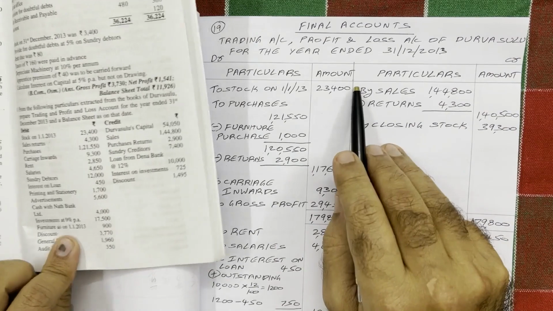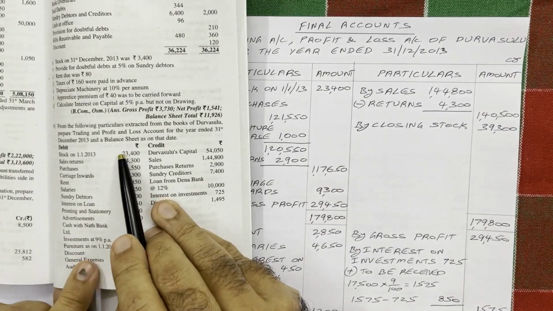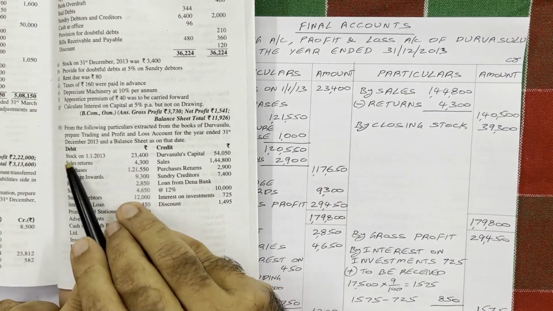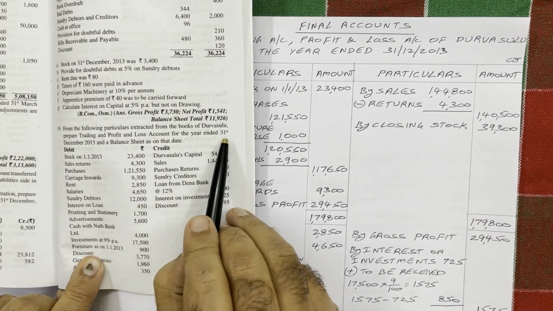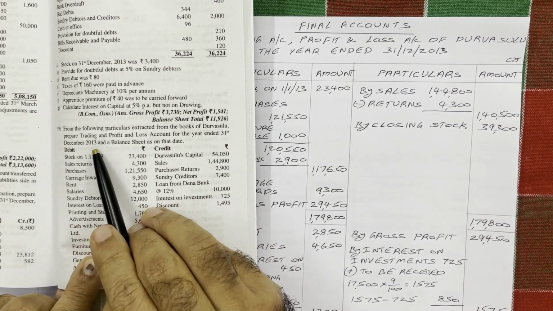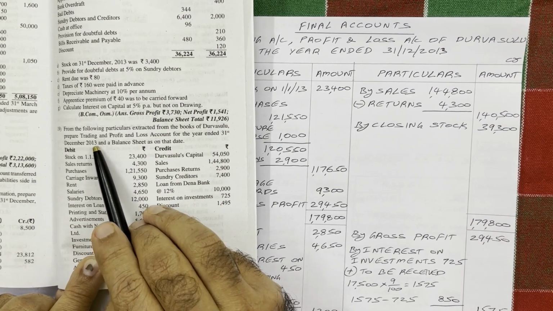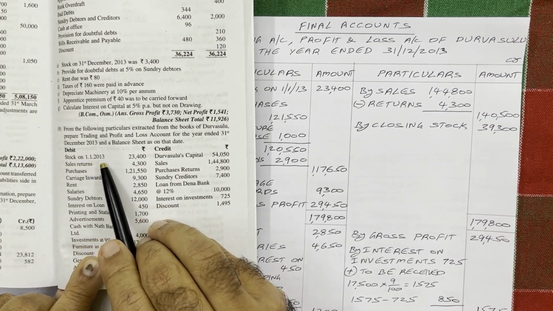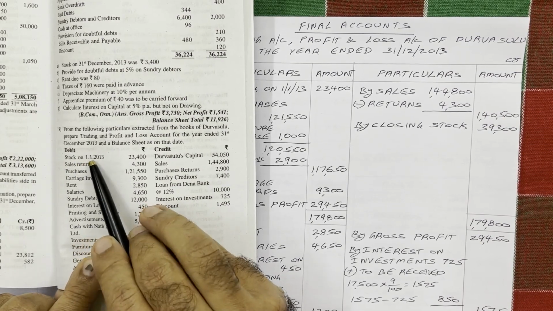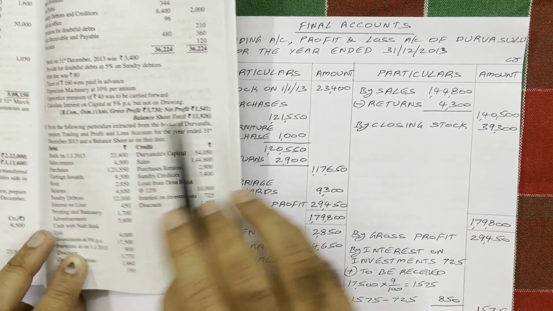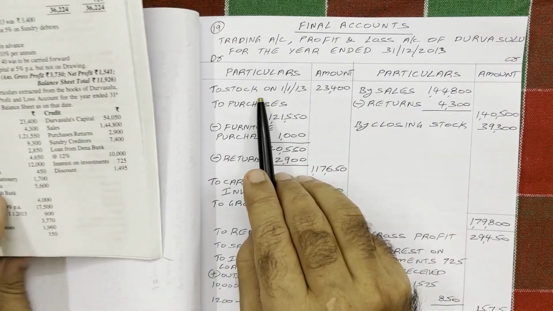First, the trading account. Trial balance, debit side: stock on 1/1/2013. The ending date of the year is 31st December 2013, so the starting date of the year is 1st January 2013. On that day, we have some stock. This is known as opening stock. In the trading account, you have to start with this opening stock.